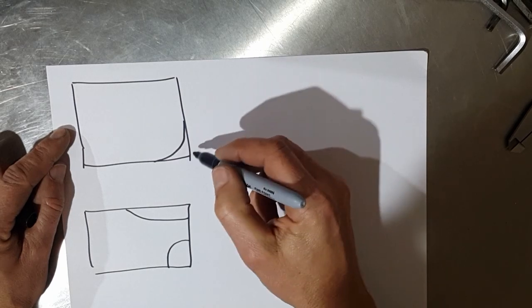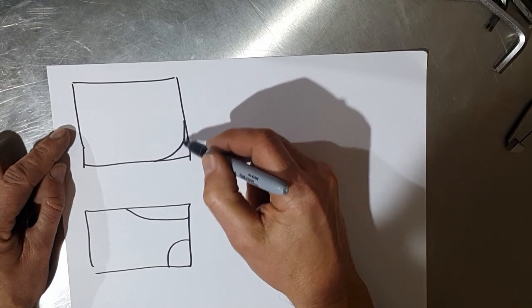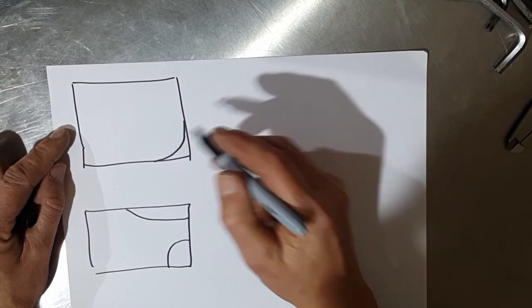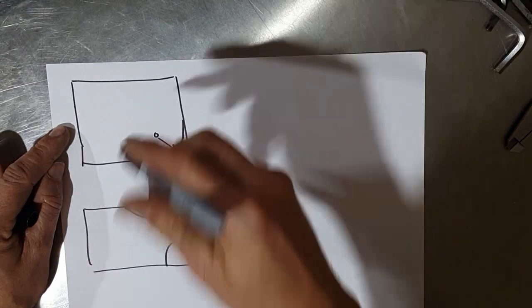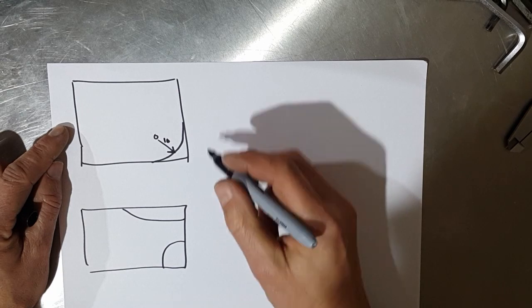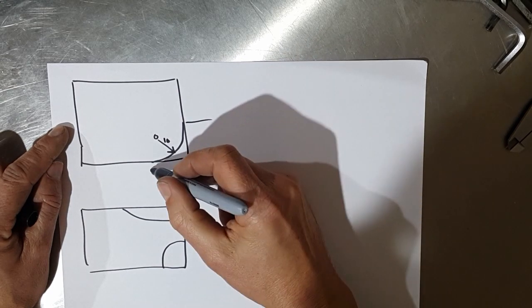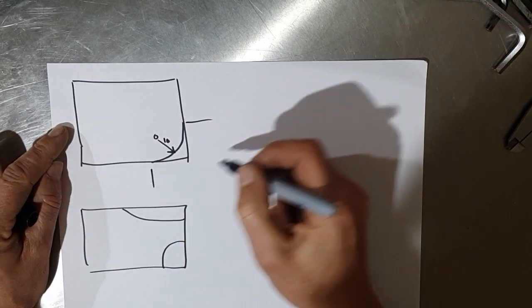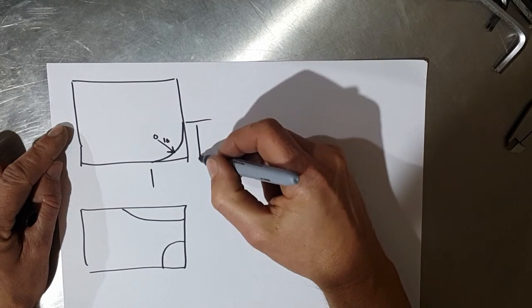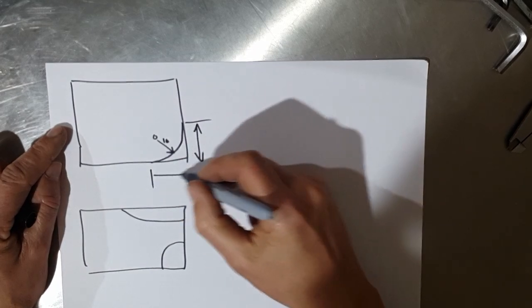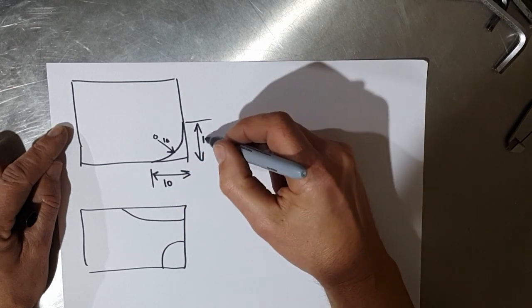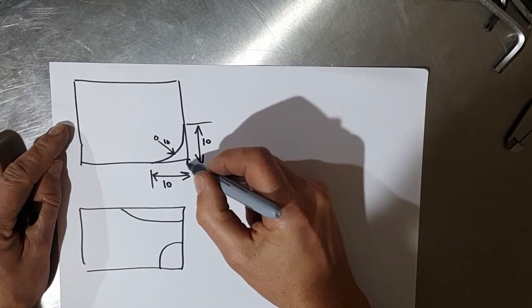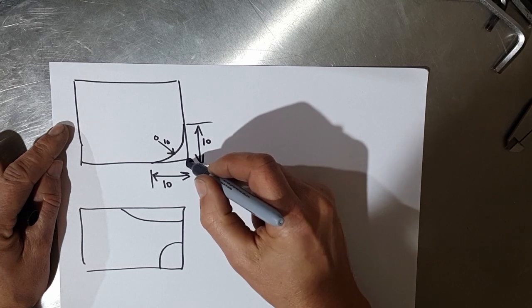So what we're going to do is just put a 10 mil radius on this corner. So that would be our radius there, which is 10. Our start points are going to be here, start and finish, and obviously these are in 10 millimeters. So our cutter, this is the start point for our cutter.